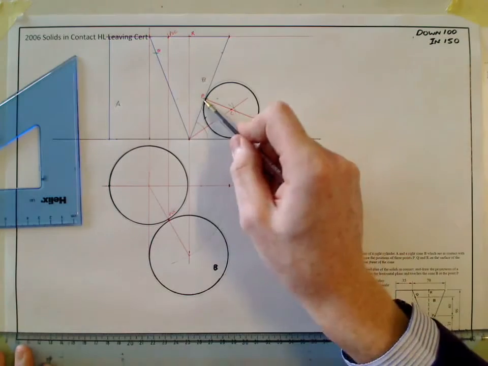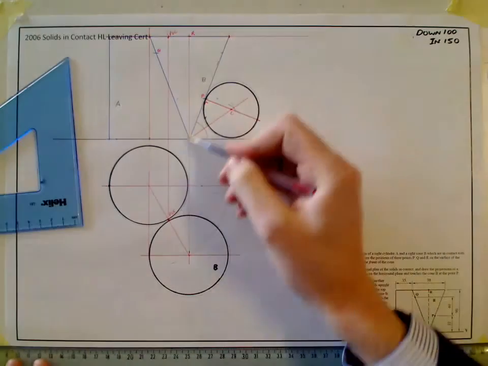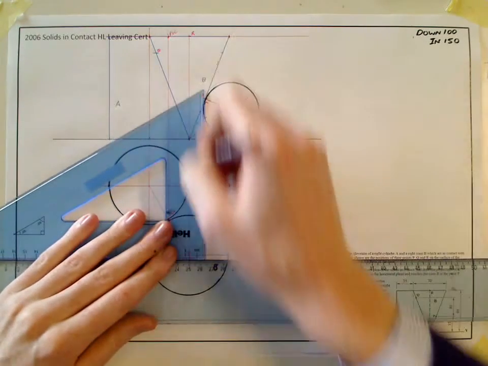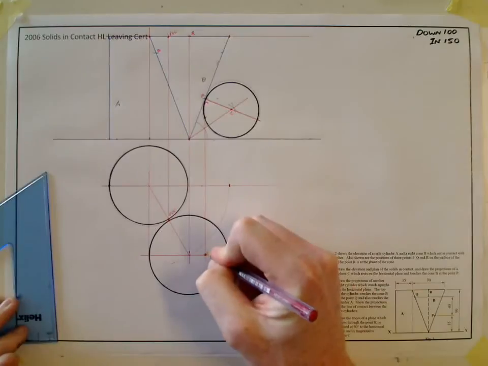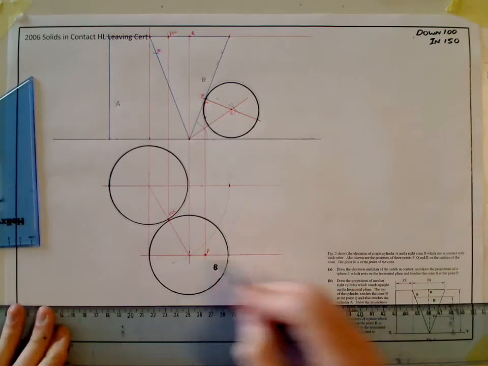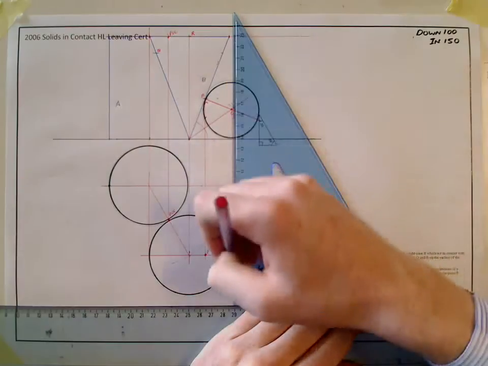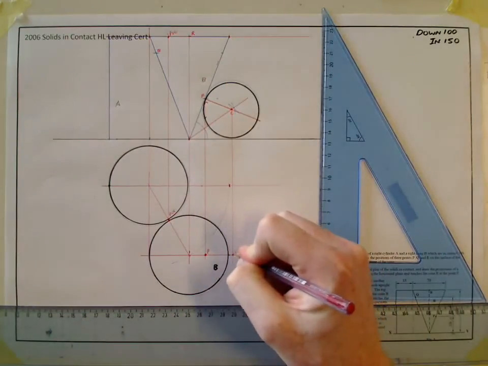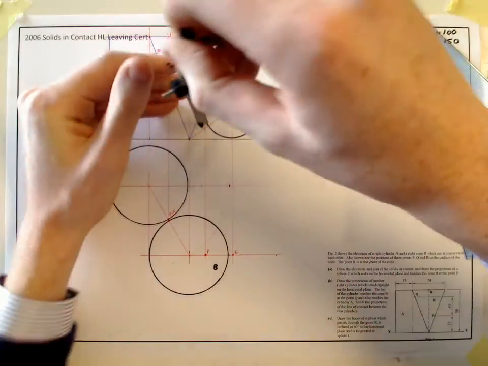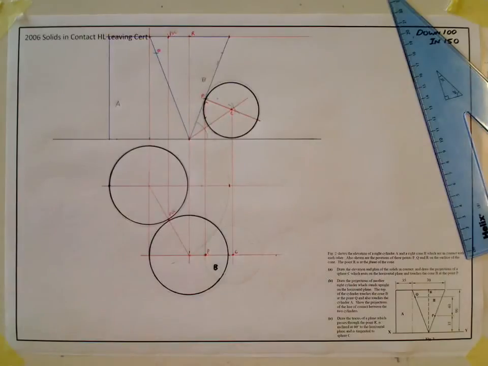So point P here, to get that in the plan, I draw a straight line across here. Point P is along the outside generator, so it has to be on the edge of the cone. So I'm just going to bring down point P. So that there is point P. So the centre has to be along this line here, because the centre and the point of contact will be along a line between the two centres. So bring down point C here. That's my centre. And I draw my sphere.